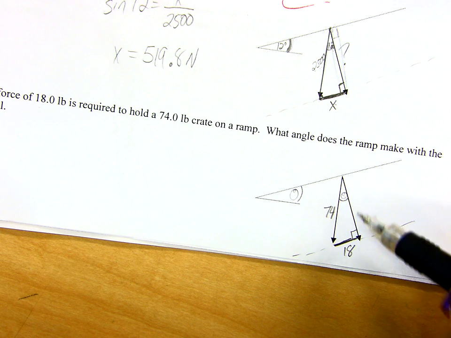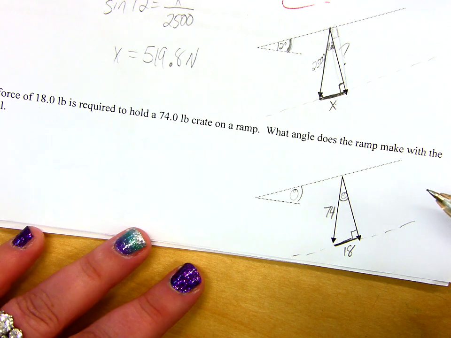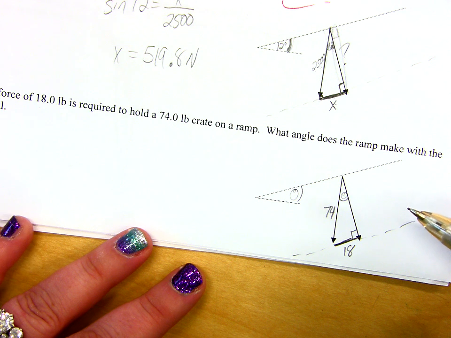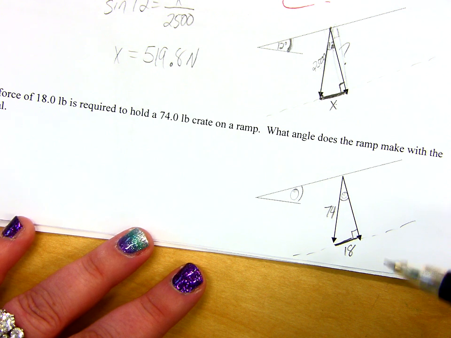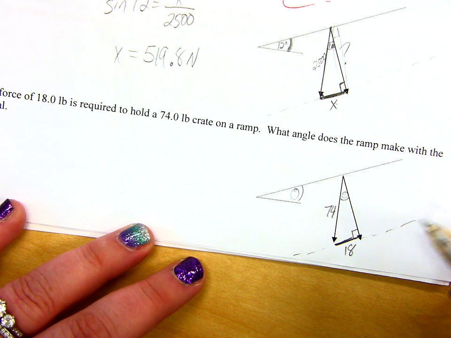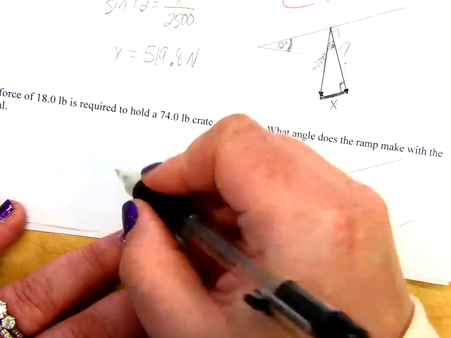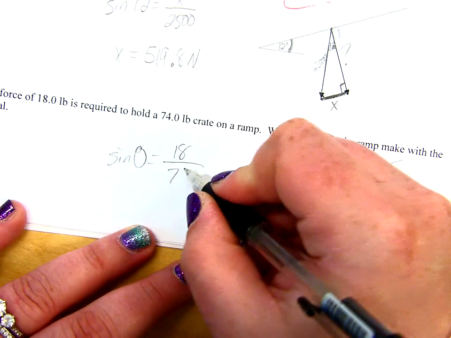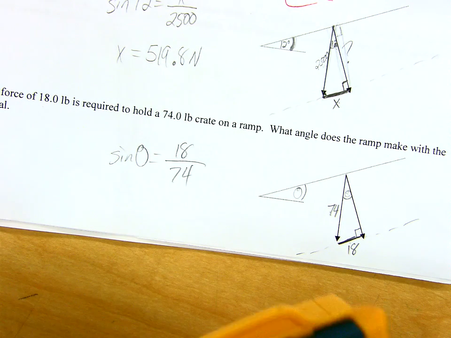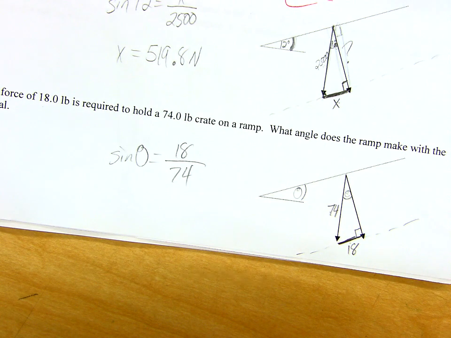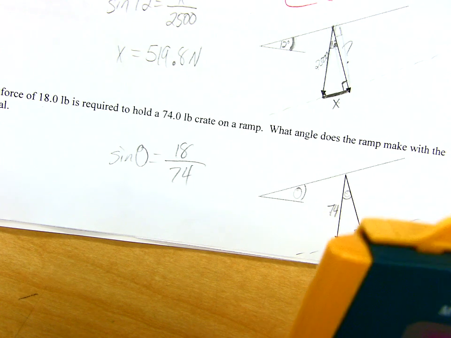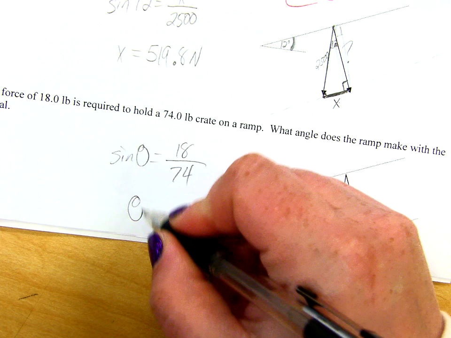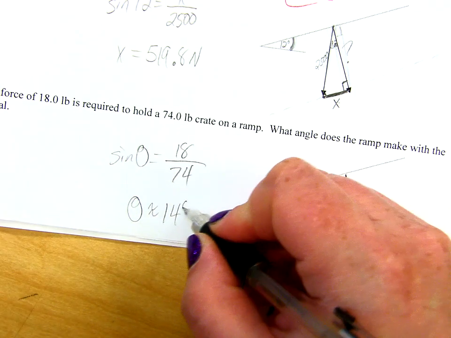Law of, no. It's not law of, it's just regular old 74 divided by 18 equals cosine of theta. Cosine. It wouldn't be cosine, it's going to be sine, right? Sine: opposite over hypotenuse. So sine of theta equals opposite 18 over hypotenuse 74. And now I can just pop that in my calculator. Second sine 18 divided by 74. So that is approximately a 14-degree angle.